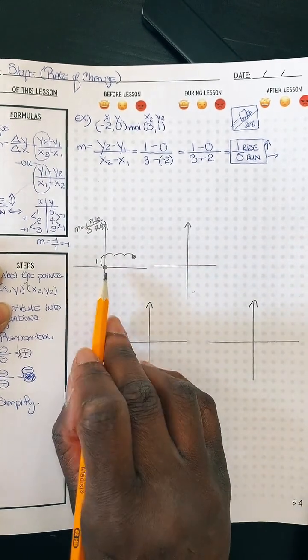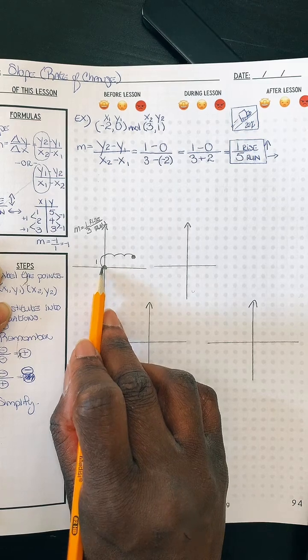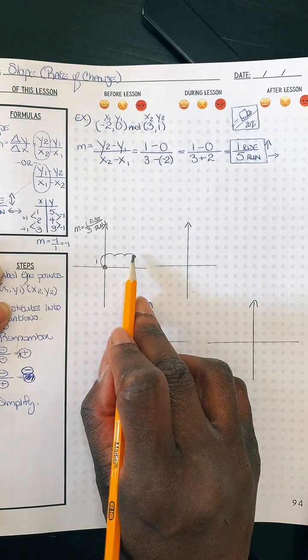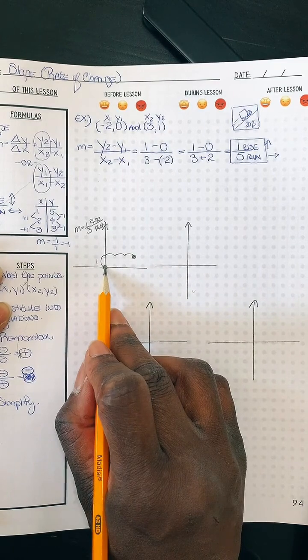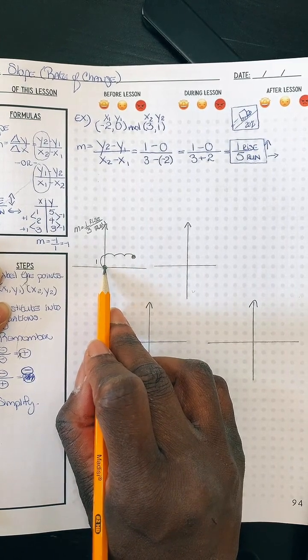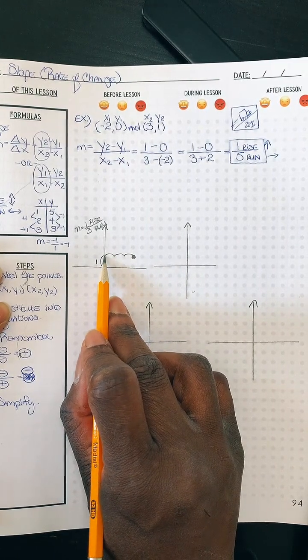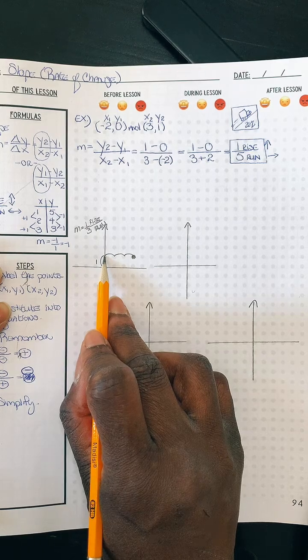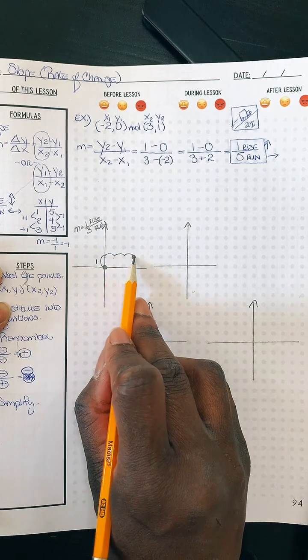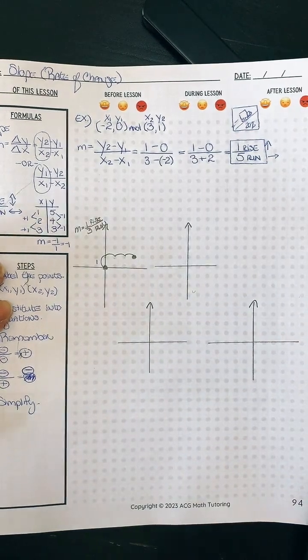So I like to say, this is my house, and I want to make it to my friend's house. What directions am I going to give? Go up 1 block, and then turn right and go 3 blocks, and you get to his house. 1, 2, 3, boom.